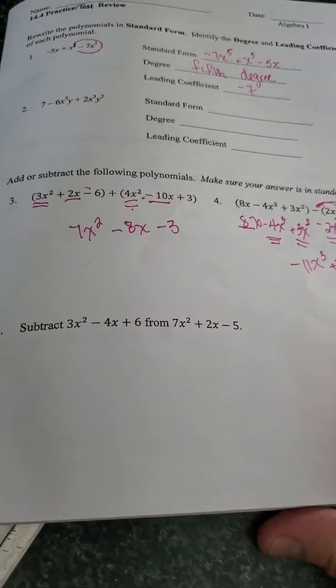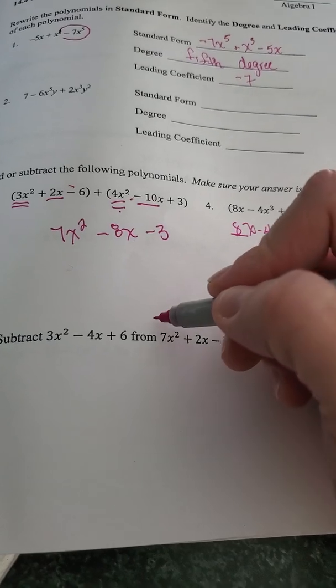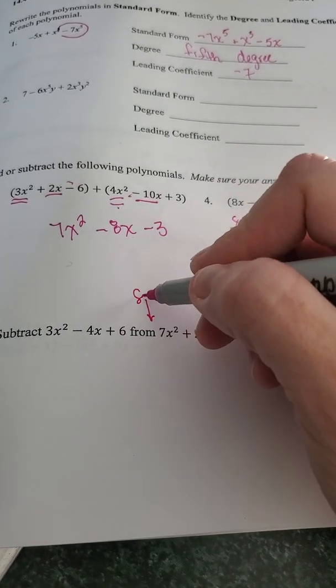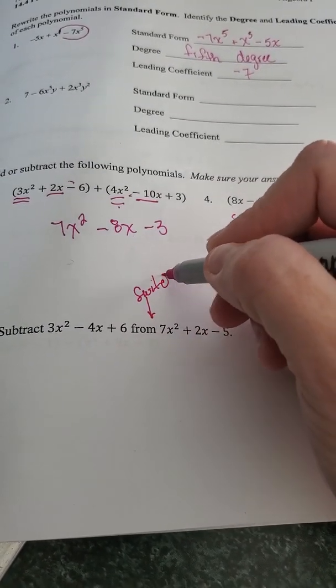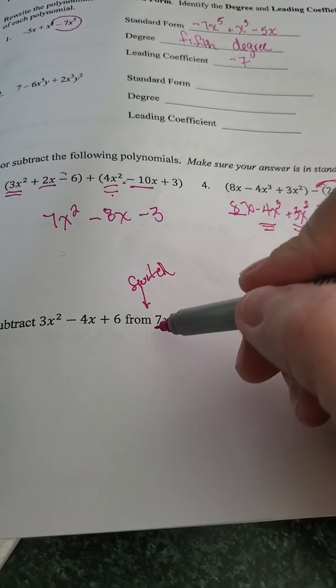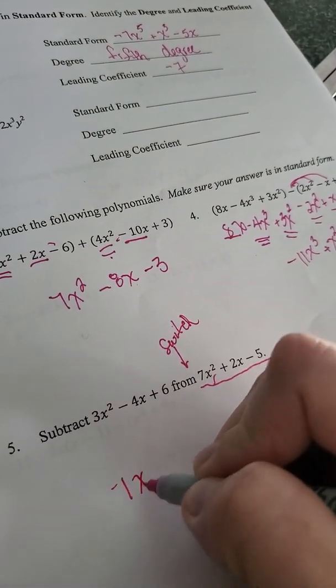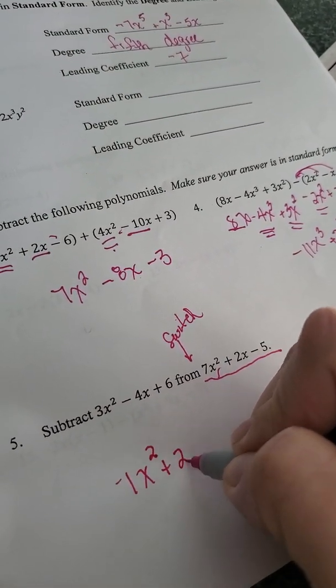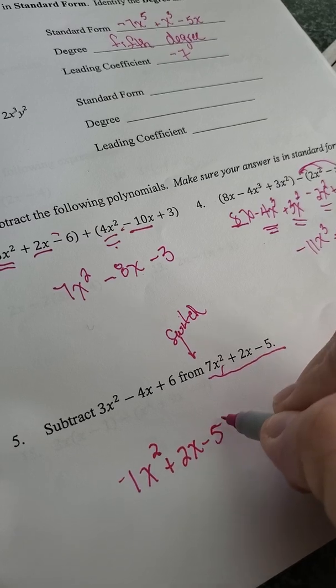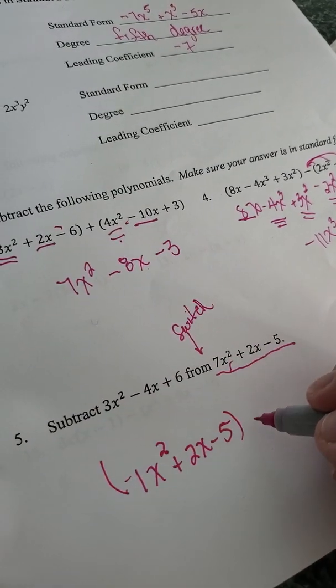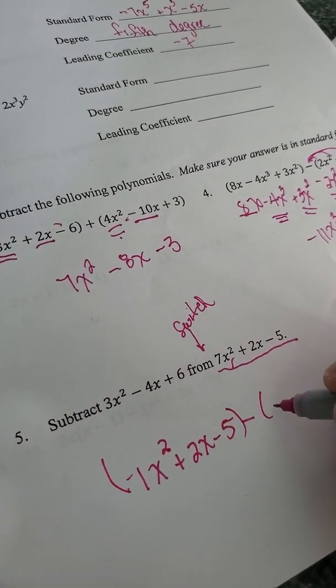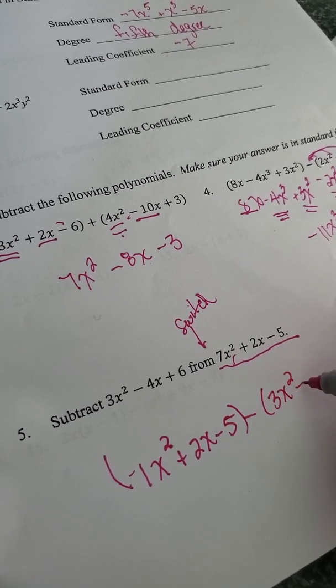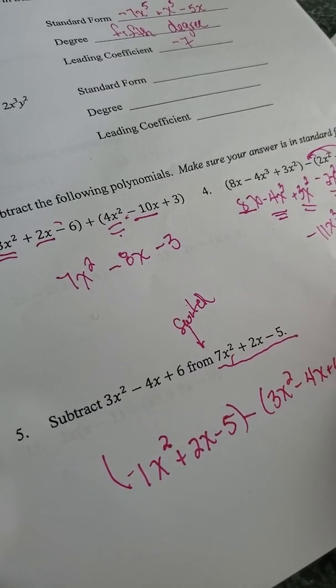This last one here, when you see subtract this from this, we have to remember that from is one of those fancy switch words. So from goes first. That means this one that's behind is going to go in the front. So I have 7x squared plus 2x minus 5. And I'm going to put it in parentheses. And I'll tell you why in a second. Minus 3x squared minus 4x plus 6.